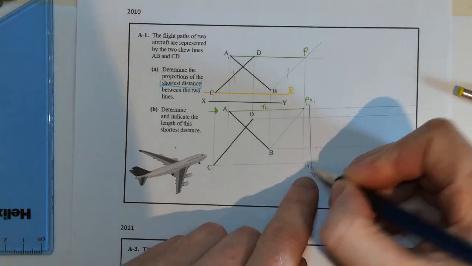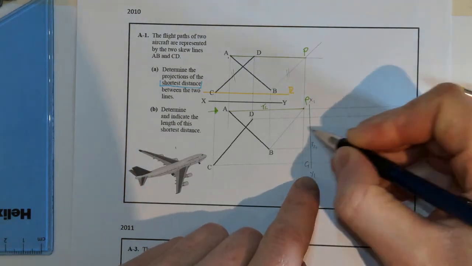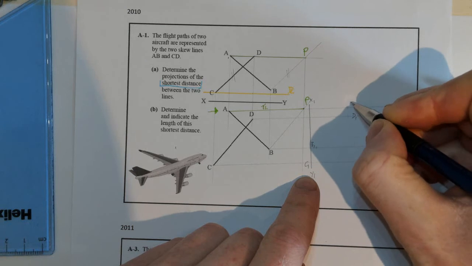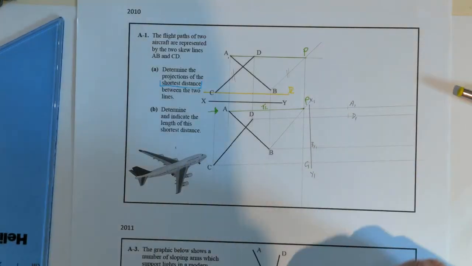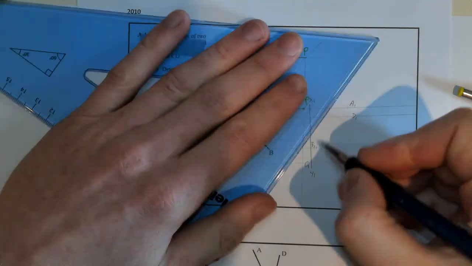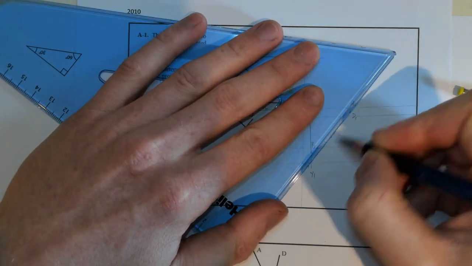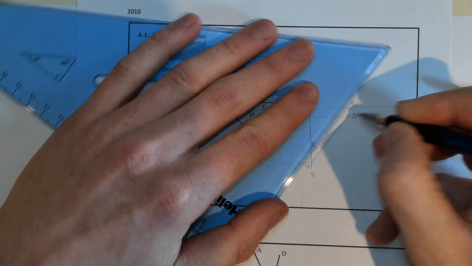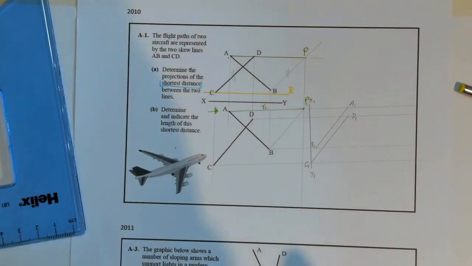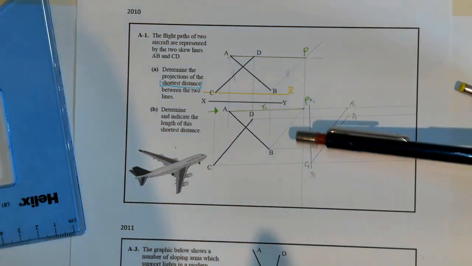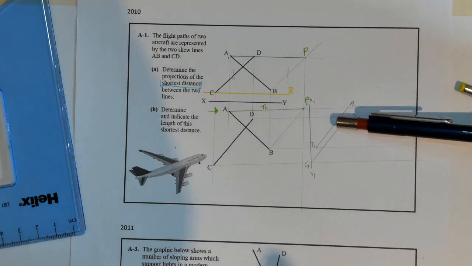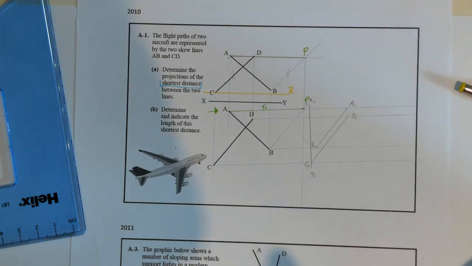So I'll just label all of those. And then I'll join A and B and C and D. And I know I'm on track because my skew lines are appearing parallel to one another.